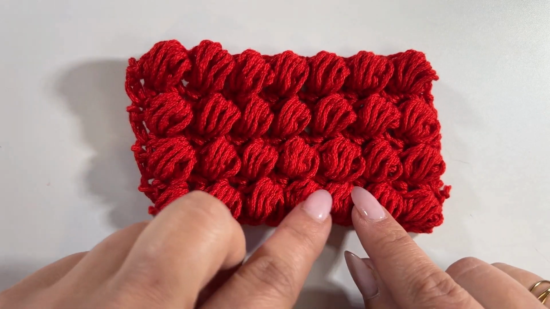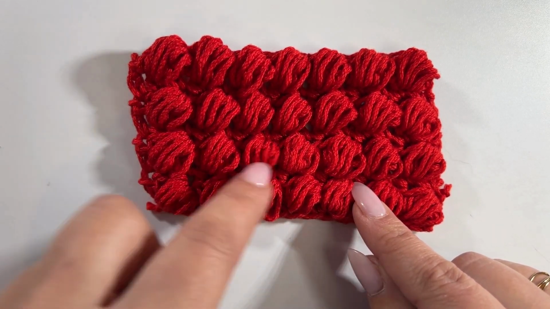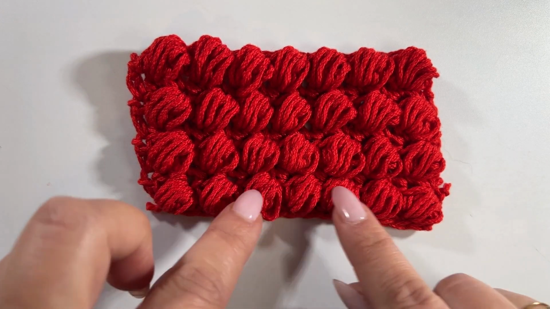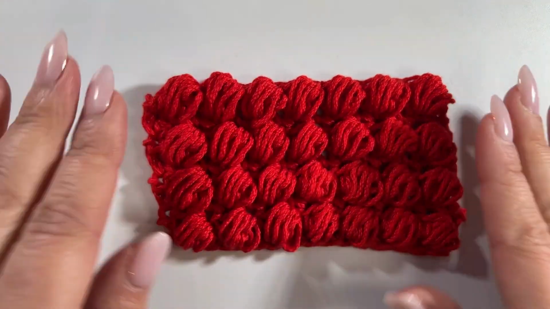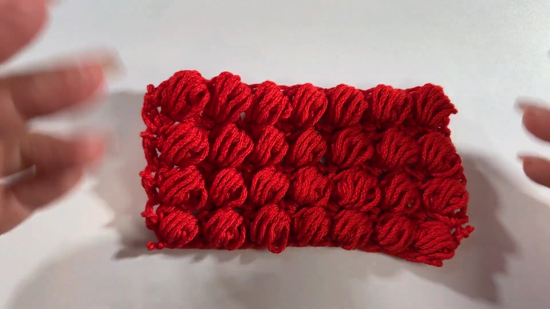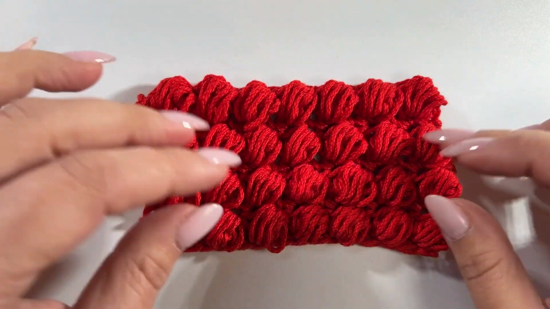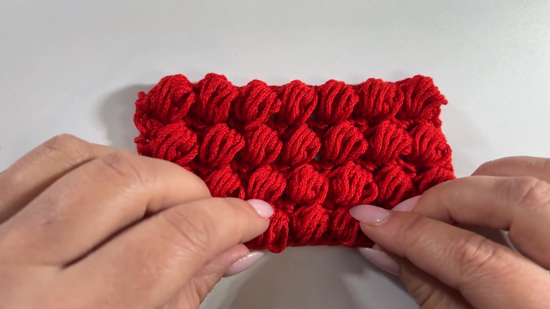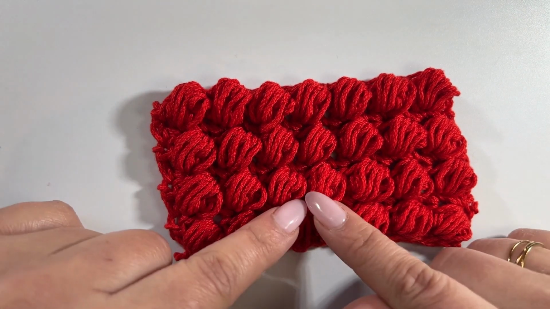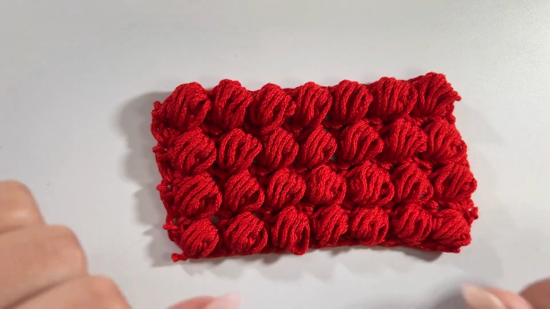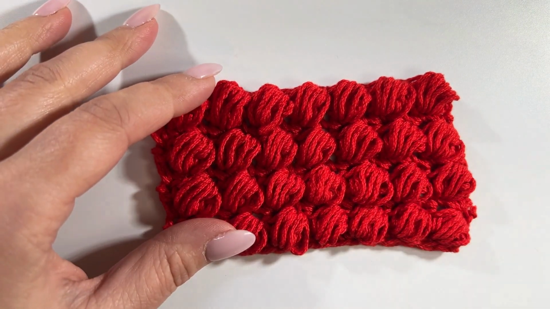So if you would do puff stitches each row, then one puff stitch would be popping up here, then on the other side. So this is just to let you know, but if you follow a pattern, then they would definitely let you know. This is more of a tutorial about how to actually make the puff stitch. So this is it, and now let's start with the bubble stitch.